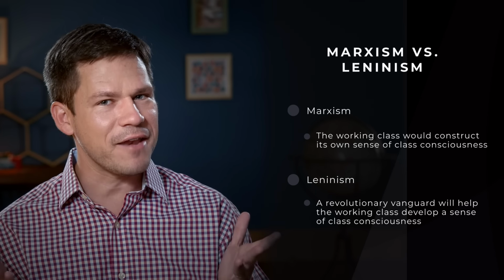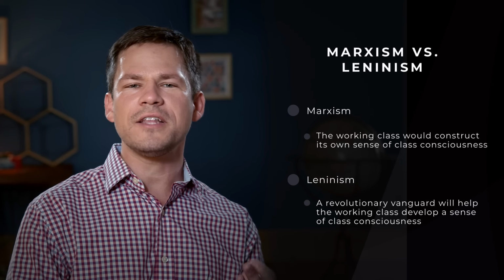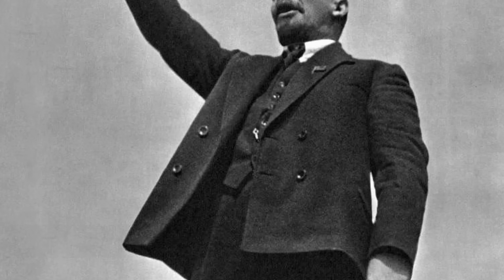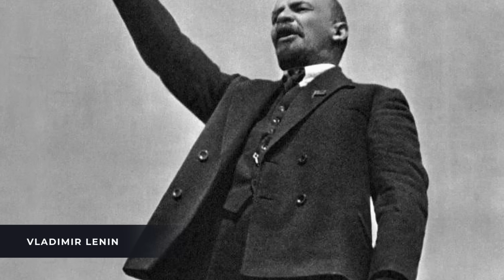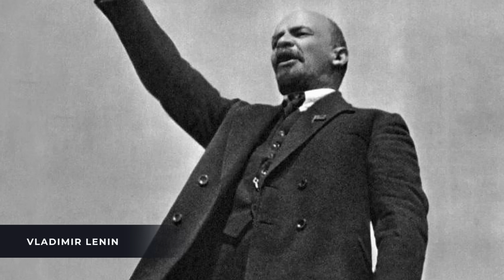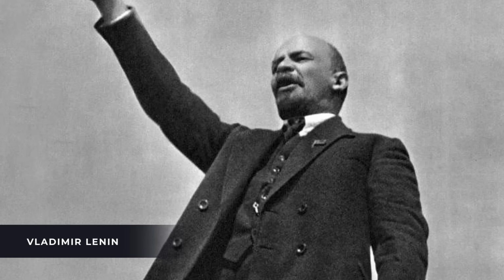The difference is that while Marx believed that the working class would construct its own sense of class consciousness, Lenin did not believe that to be the case. Lenin believed that there needs to be a revolutionary vanguard, a group of people who are more educated, people like Lenin, how convenient, who are going to give the working class a sense of class consciousness. And so when Lenin took over, it resembled less of this communist society that Marx saw and more of a dictatorship.